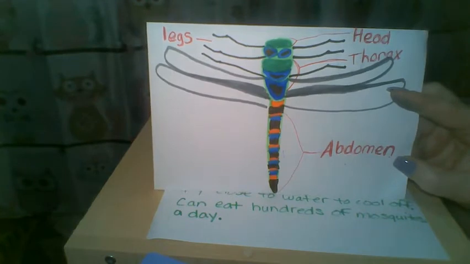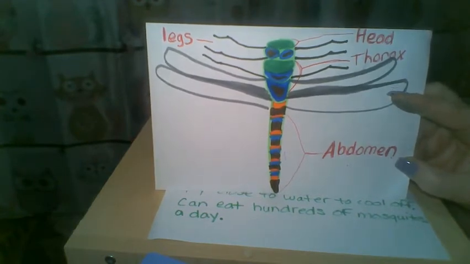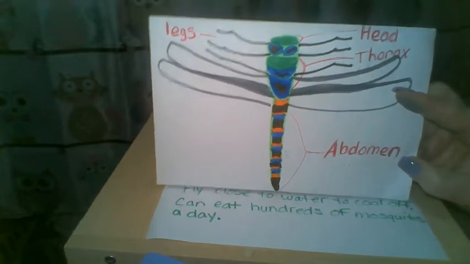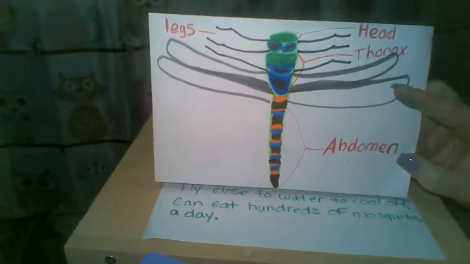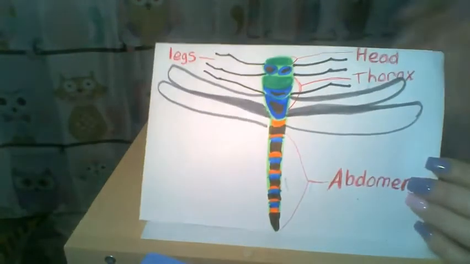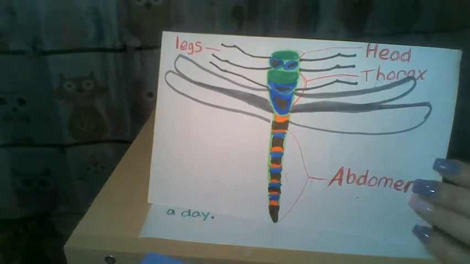And this is the picture of the dragonfly that I drew because I want to tell you about dragonflies, and then we're going to do a fun art project with dragonflies. So, the dragonfly's body parts are... Get my pen.